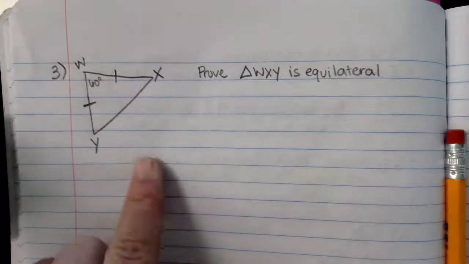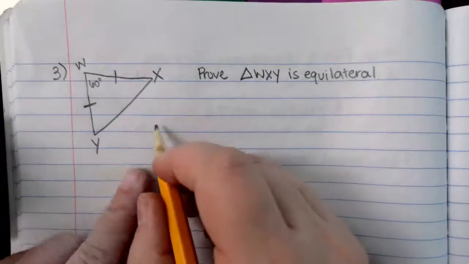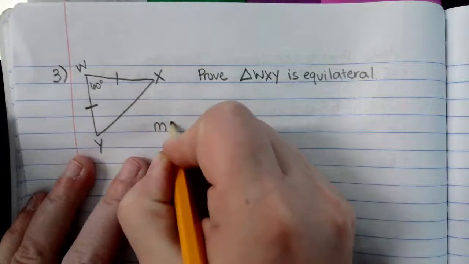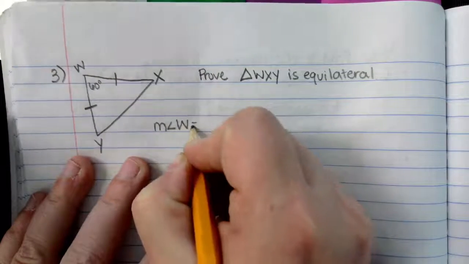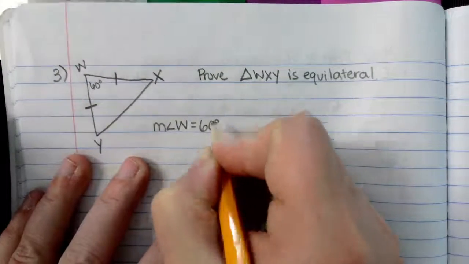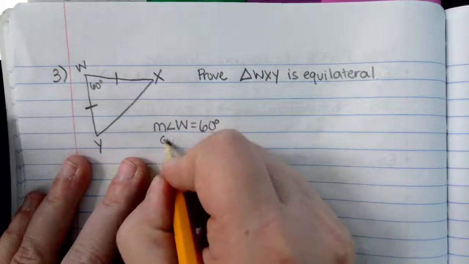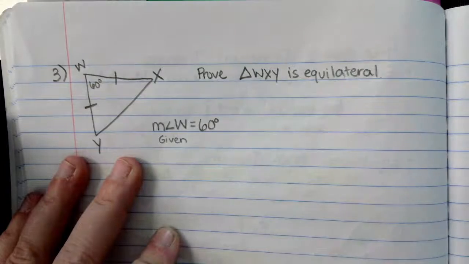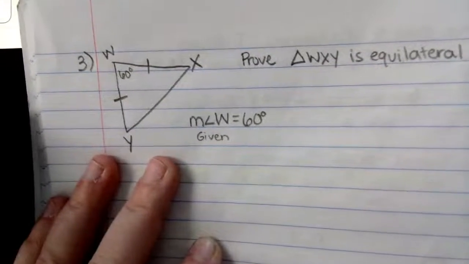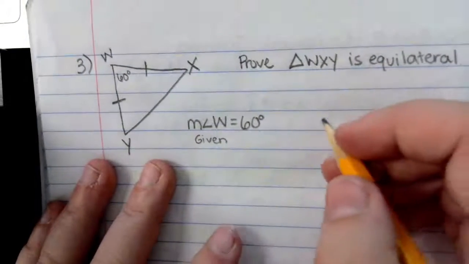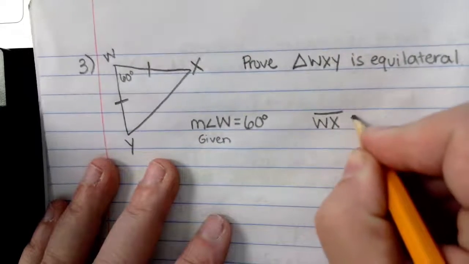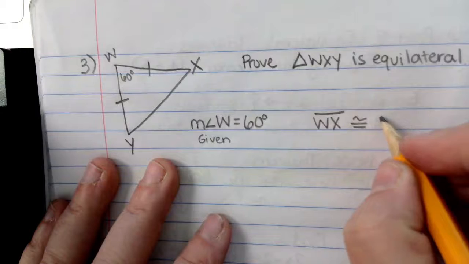Okay. What do we know? What was given to us? What information? Okay, measure of angle W is 60 degrees. So that's given. What else do we know? The sides are congruent. WX is congruent to WY.